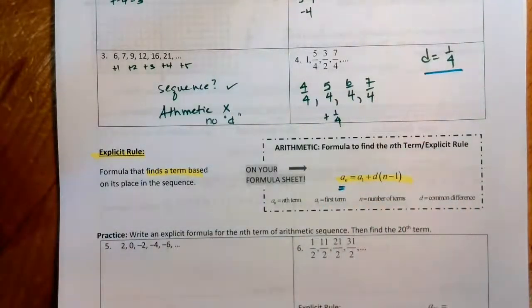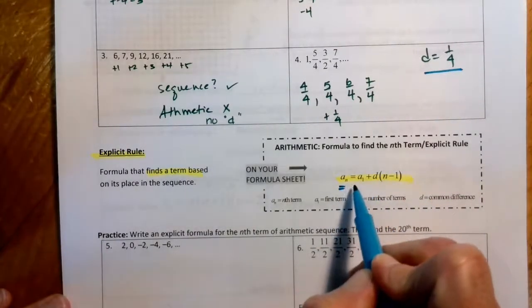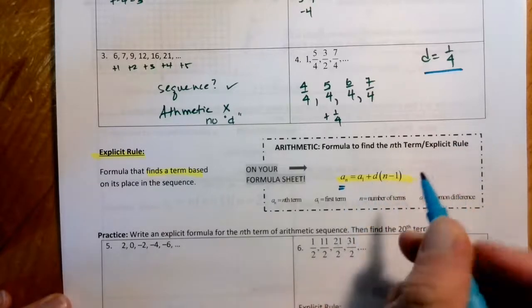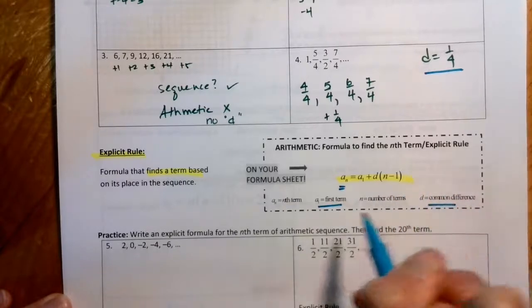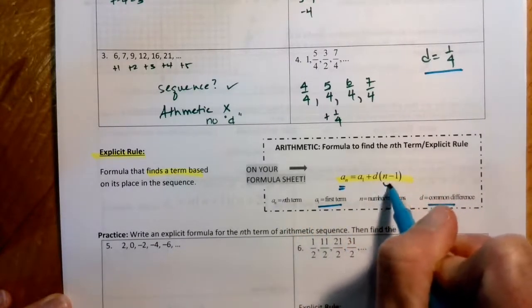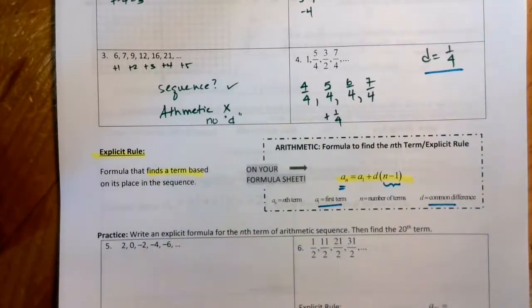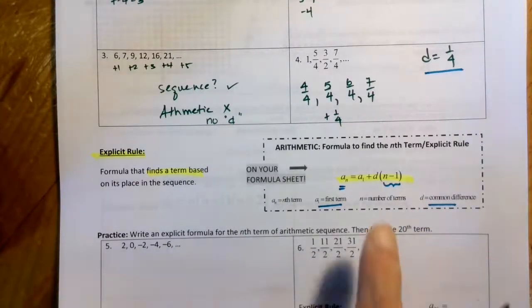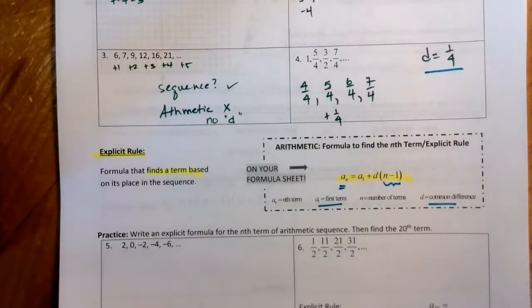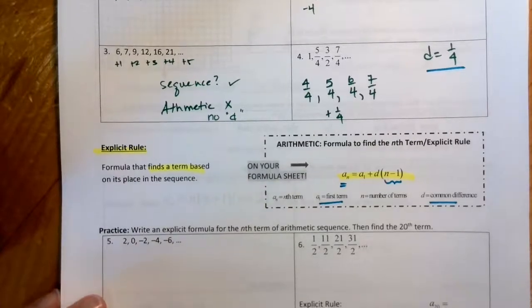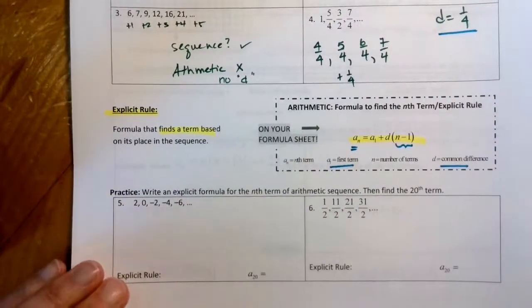So a sub n is equal to a sub 1, and remember a sub 1 is my first term, plus the difference times n minus 1. This is an interesting idea because n minus 1 is whatever number term you want minus 1, because that's how many times you've used the difference. So we can go ahead and use this formula to write an explicit rule for each of these sequences that we have. All right.